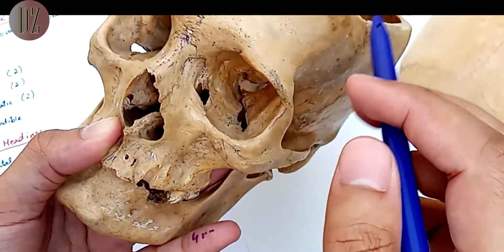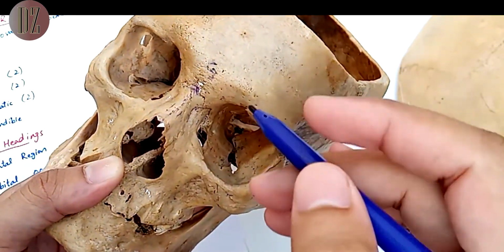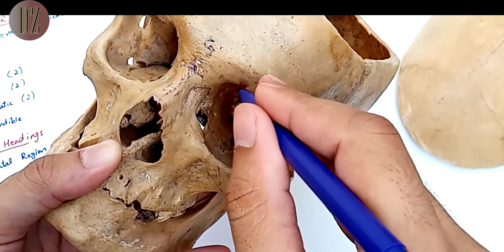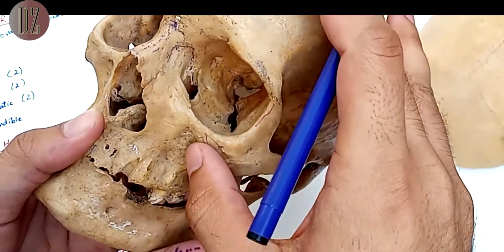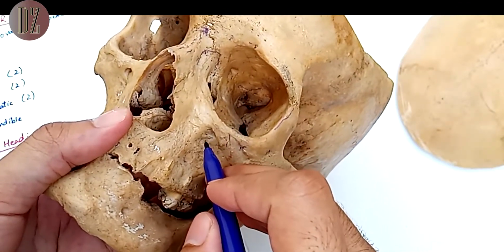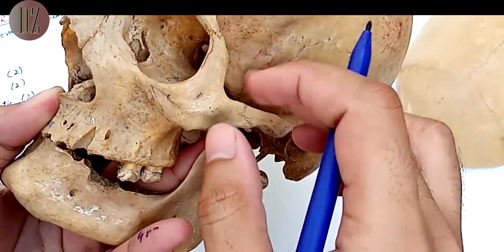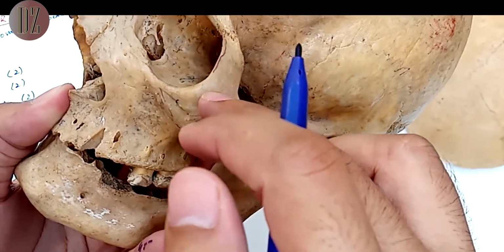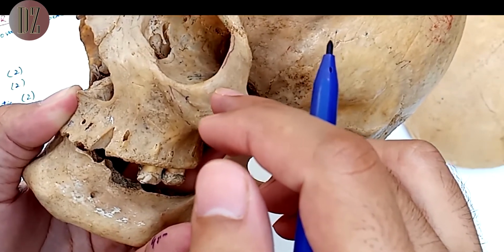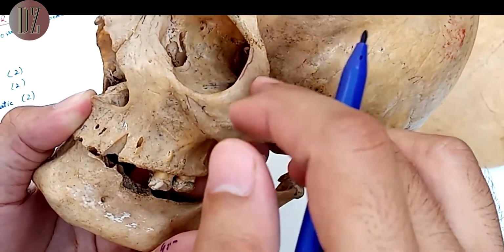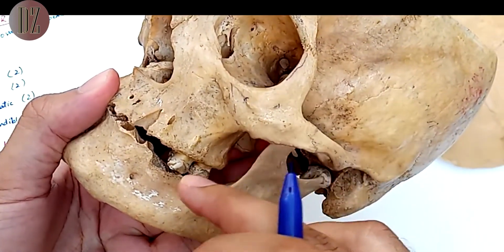And we will discuss the structures passing through the foramina. On the above, this is the supraorbital notch or foramen. Through this, supraorbital nerves and vessels pass, and then the infraorbital foramen. Through the infraorbital foramen, infraorbital nerves and vessels pass. Zygomaticofacial foramen: through this foramen the nerve of the same name, a branch of the maxillary nerve, also passes. And then the mental foramen: through the mental foramen, mental nerves and vessels pass.